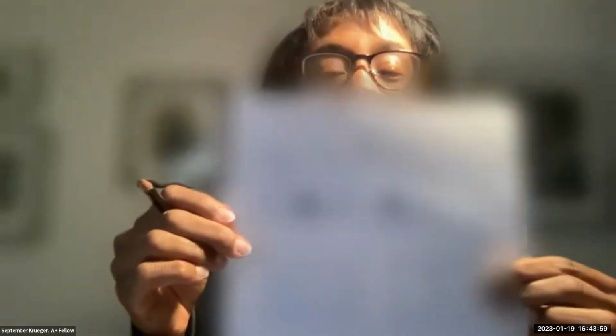I'm going to grab my piece of paper here and I'm going to draw 2 circles. I'm going to draw 2 dots in it and 2 dashes. Let me find my camera here. Thank you. Right? 2 circles, 2 dots, 2 dashes. So where are those circles going to be? Are they close together? Are they far apart?